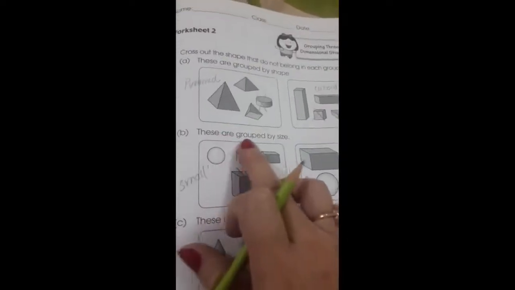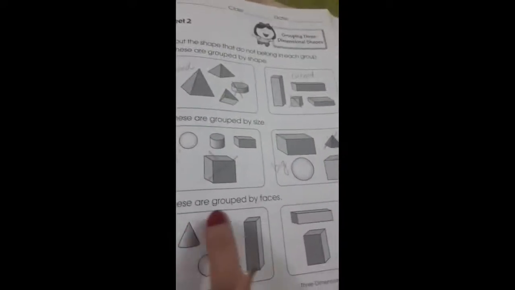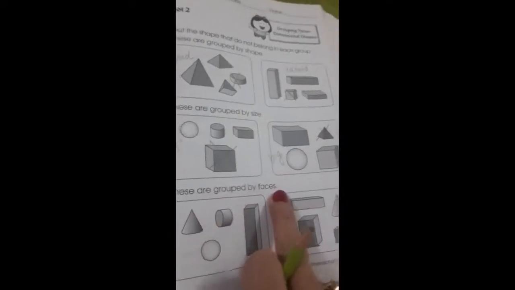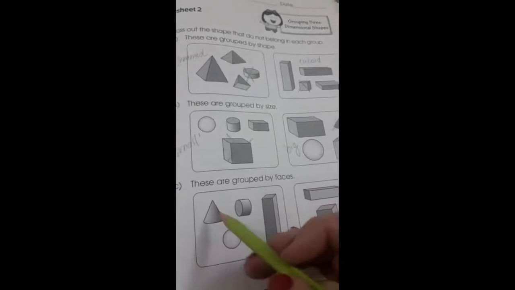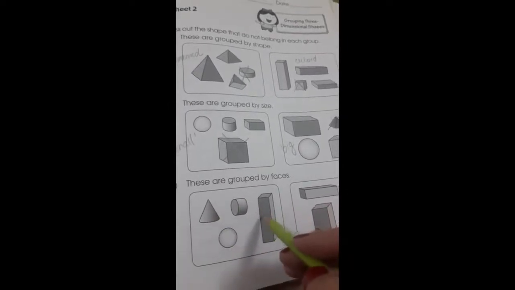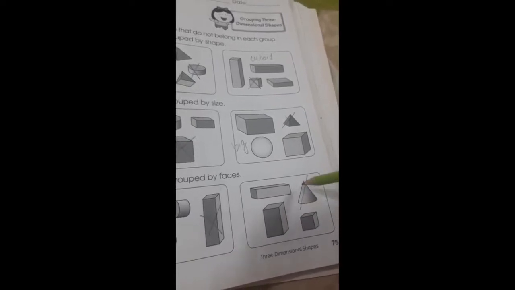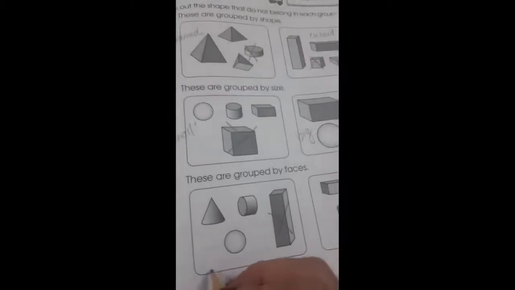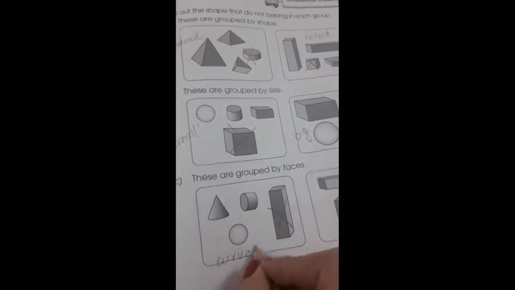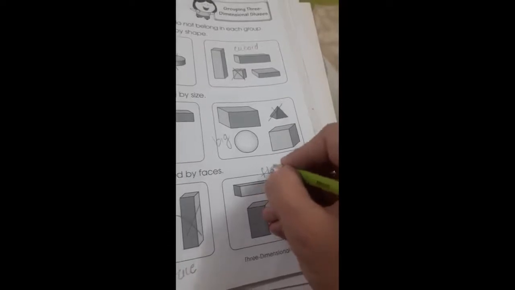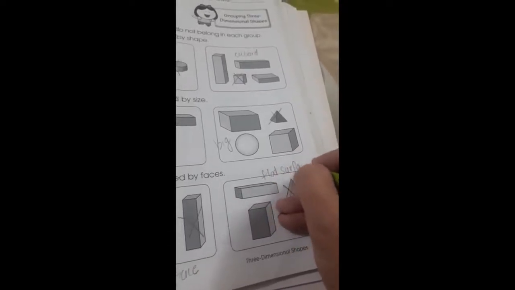These are grouped by size. These are grouped by faces. Now what we can do, you can see these are curved surface and this is a flat face. So I am going to cross it. Now these are flat surface and this is a curved surface. I am going to cross it. So these are grouped by curved surface and these are grouped by flat surface. Is that clear?